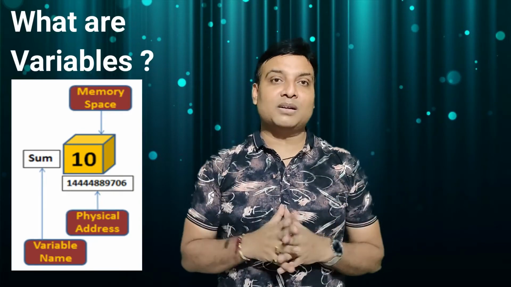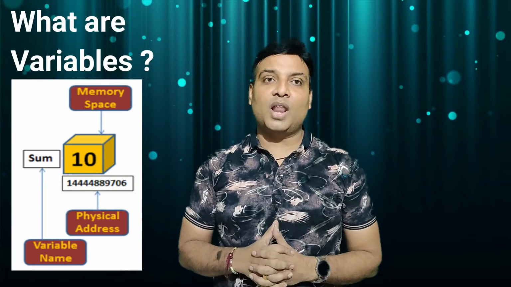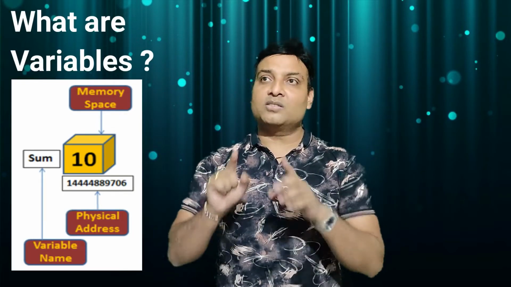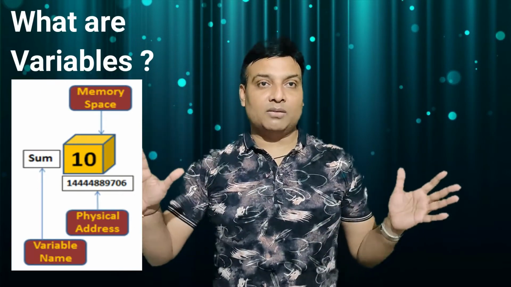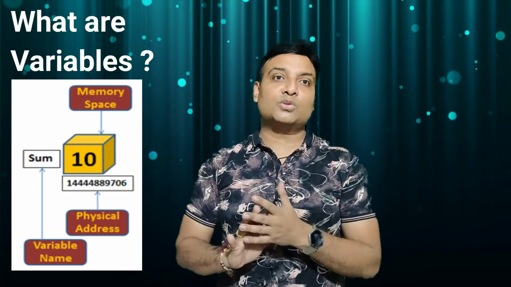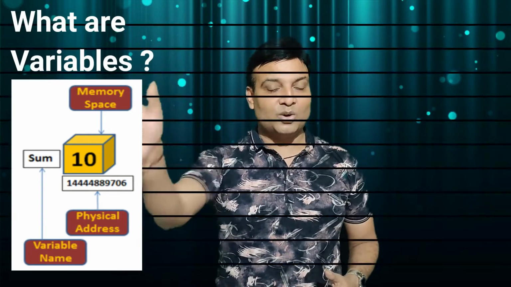A variable is nothing but a memory space in the RAM, which will have some address. So it's a memory box. Whenever I declare sum is equal to 10, this is a variable. It's going to be stored in some memory, and that memory will have some physical address.